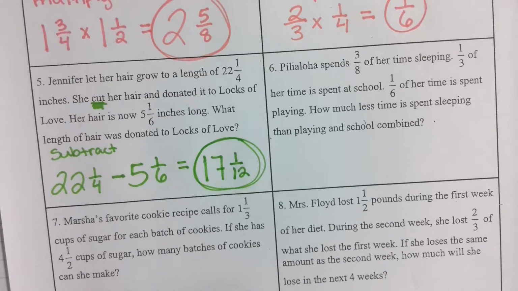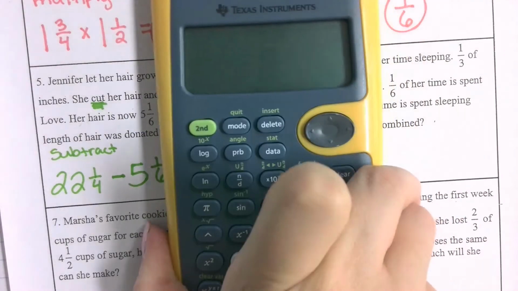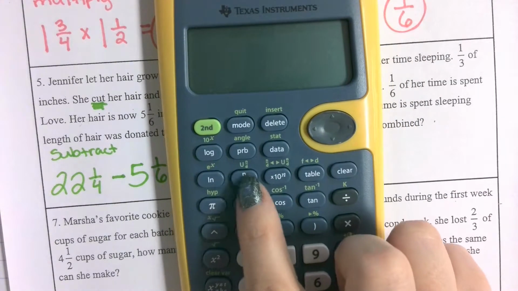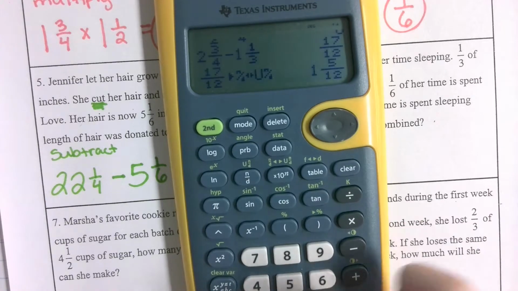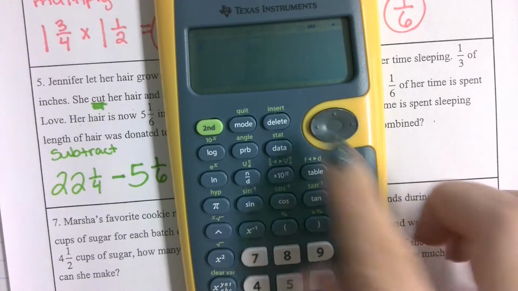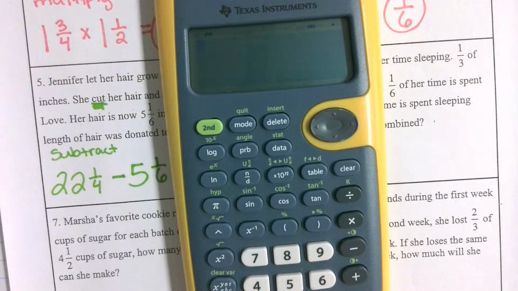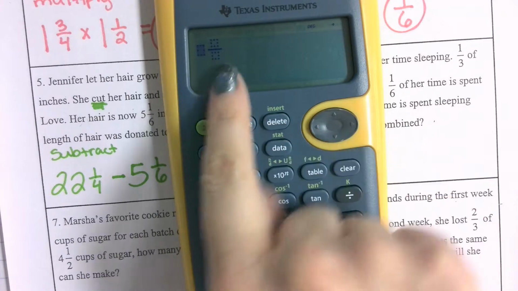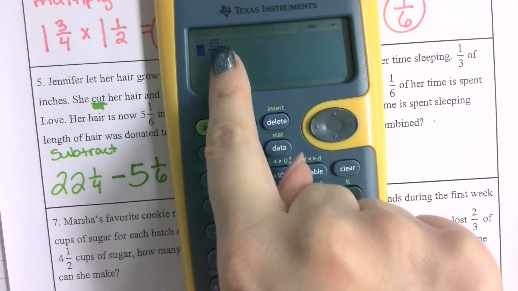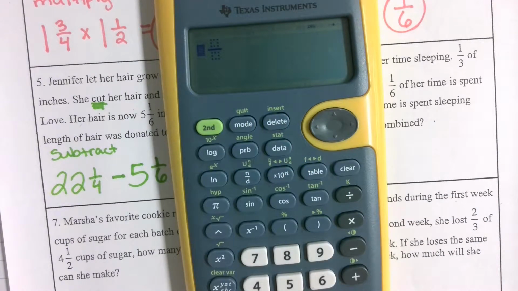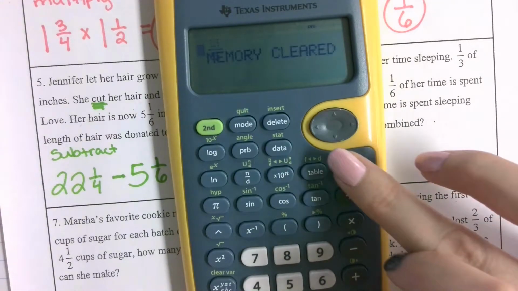Mackenzie? So in order to do the mixed numbers on your calculator, it's the same button as the fraction button, but instead of hitting the fraction button first, you'd have to hit the second button. When you hit the second button and then the fraction button, it'll pop up with the boxes where you have a whole number box and then the fraction boxes. Yep, I'll do it again. Let me clear it out.